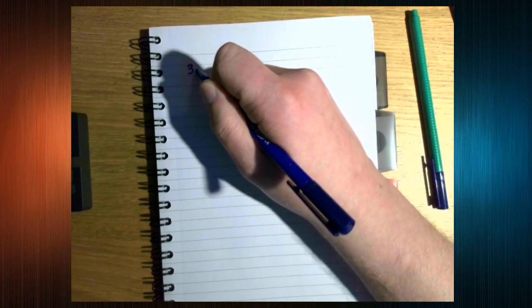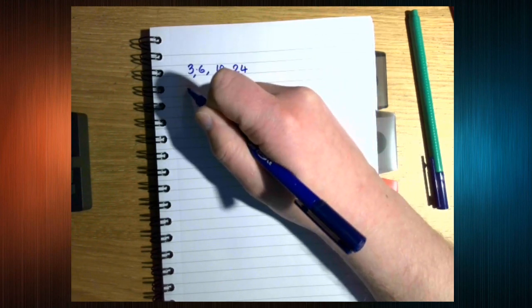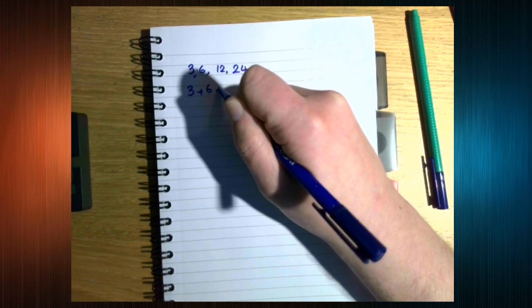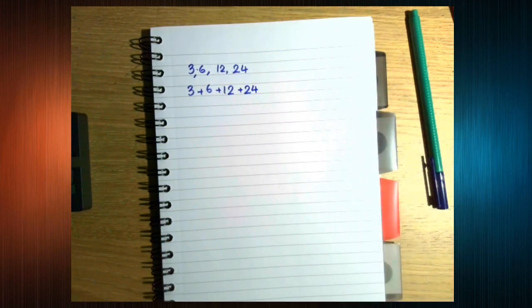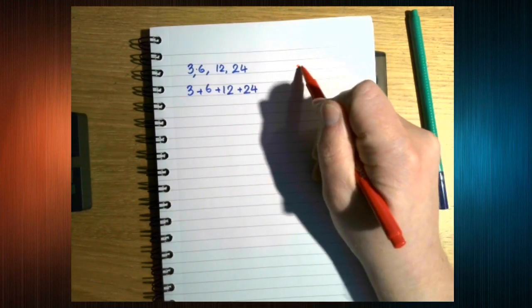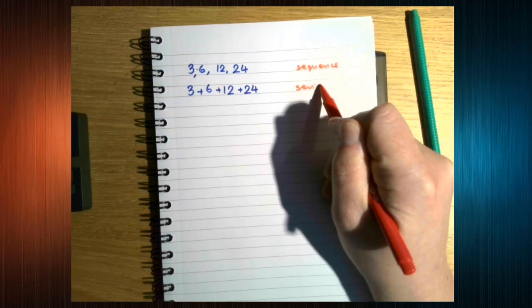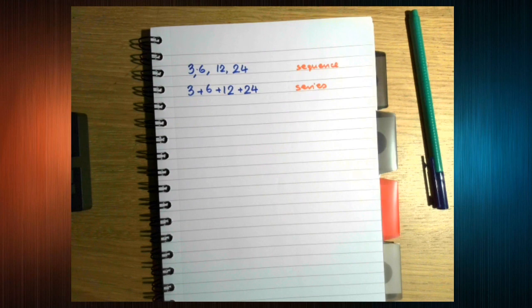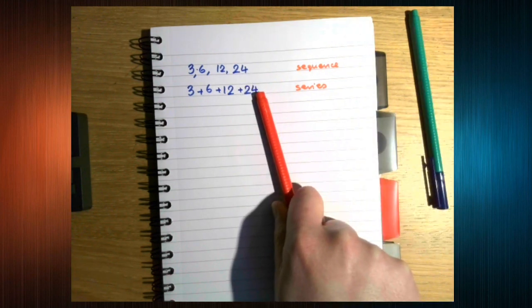So, like before, a series is when we take a sequence and add it together. Okay, so these are both geometric, but this is a geometric sequence, and this one is a geometric series.